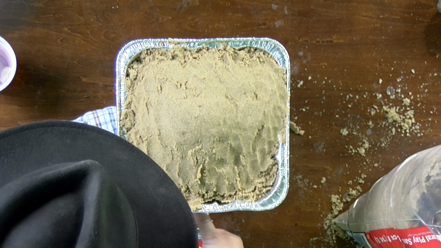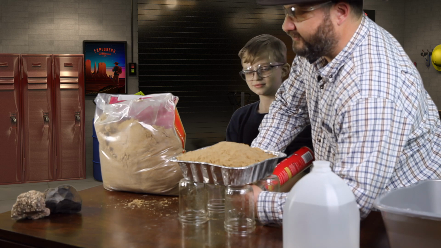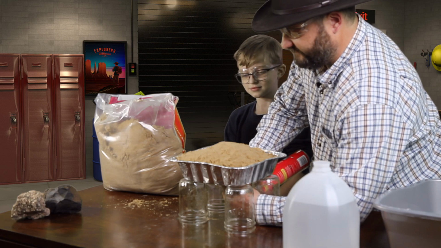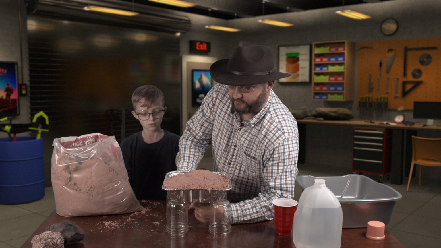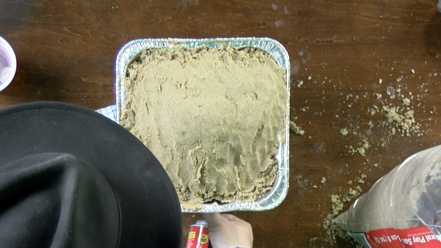I'm going to go in here, and we have our hole, and I'm inserting the tube, and now I'm going to very slowly start to add foam. Okay, I can feel it going in to the bottom.